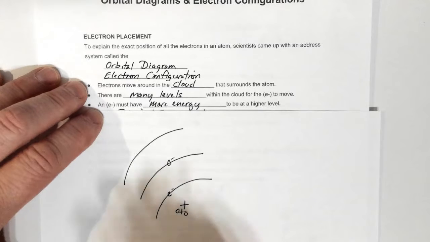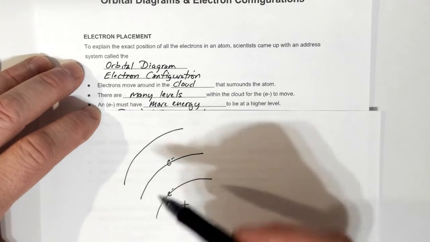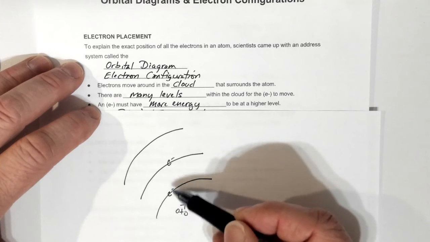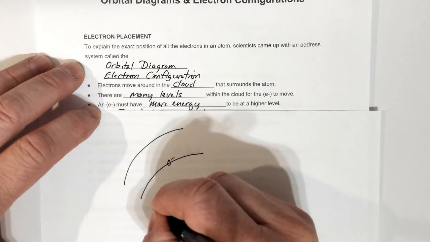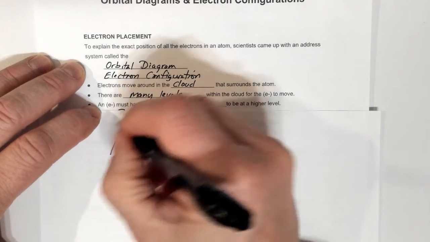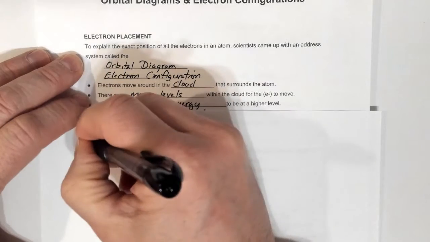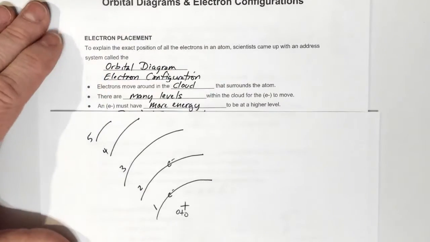And an electron must have more energy to exist at a higher level. So these have a certain amount of energy, but if you move to level 2, so there are numbers to these levels, and there are numerous levels to go out. So we'll just let you know that there are more than one.